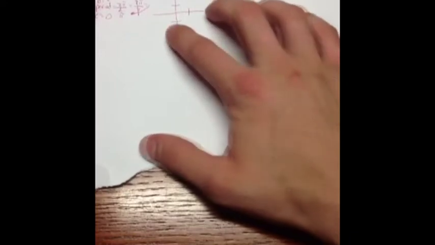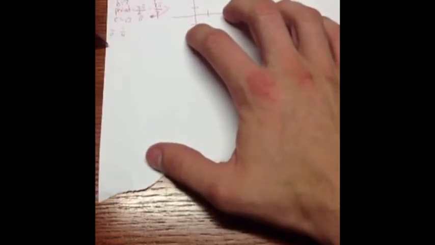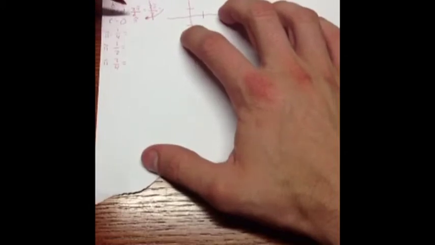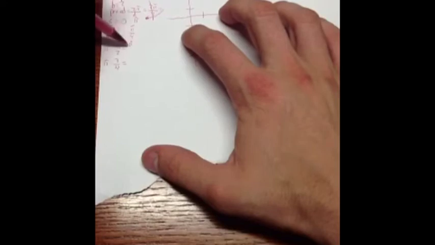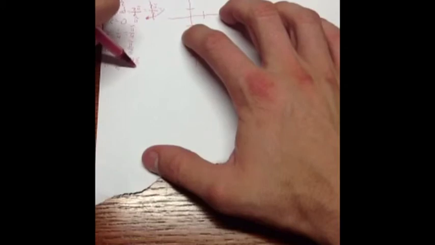So now we're going to want to find our points. So we're going to do pi times 1/4, pi times 1/2, and pi times 3 over 4. And we're just going to multiply straight across. So this means that it's going to be pi over 4, pi over 2, and 3 pi over 4.